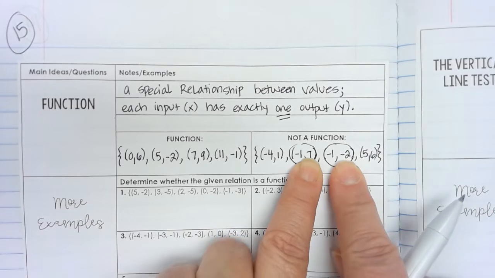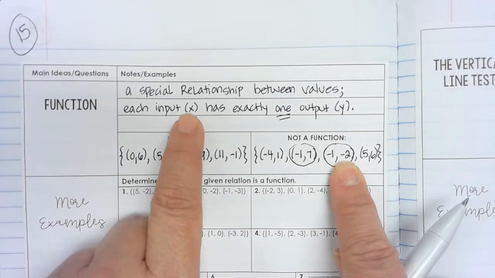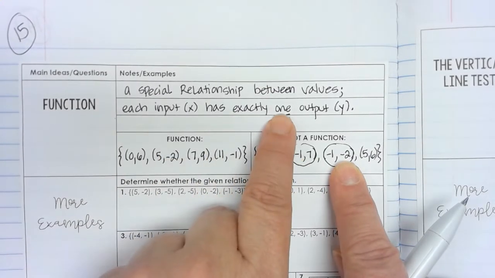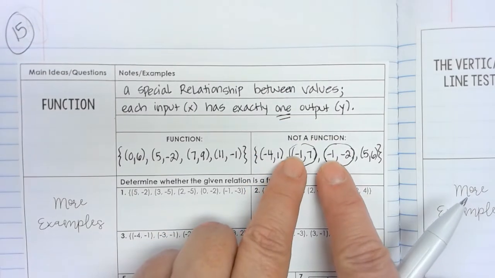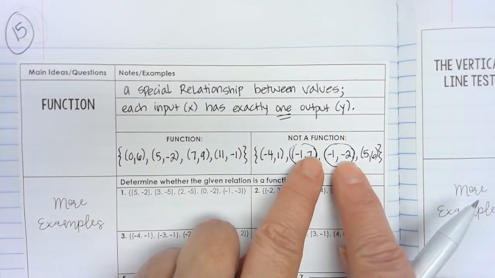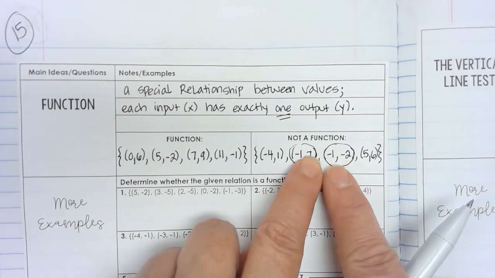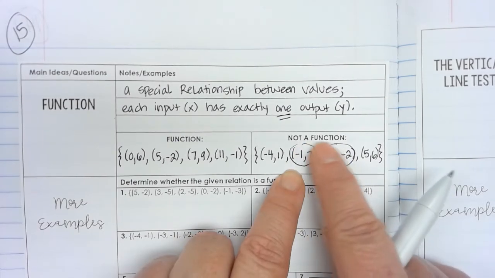And we said that to make it a function, every input, or every x, only has one y. Well, this x, -1, has 2 different y's. It's got 7 and it's got -2. So that's what makes this not a function.